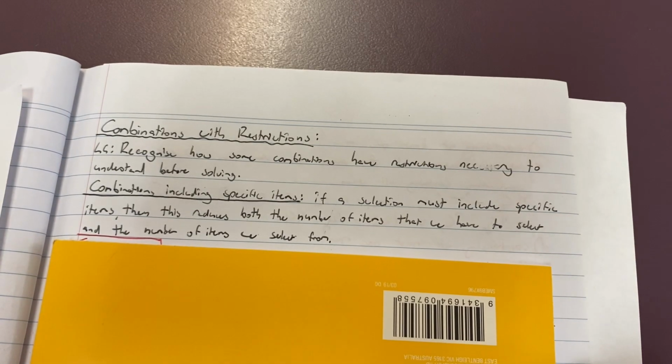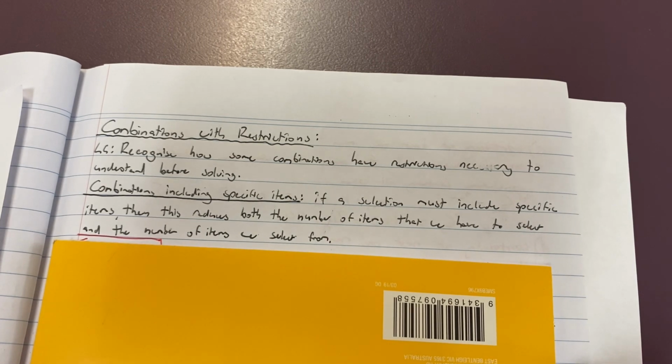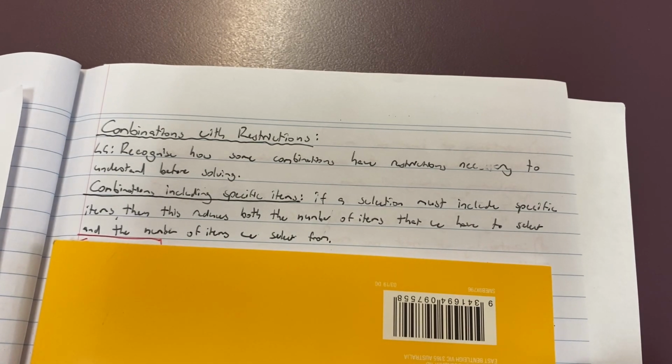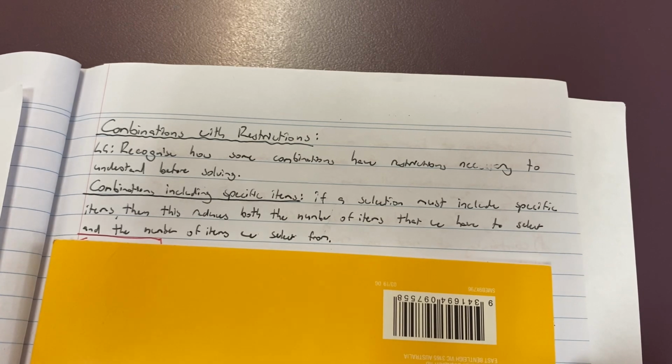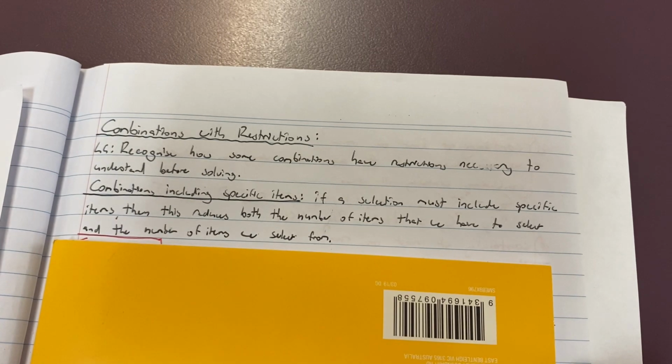Okay, ladies and gentlemen, for today's lesson, we're going to be going on from what we previously learned from combinations, specifically looking at combinations that have restrictions based on them. So for our learning goal, we will effectively be recognizing how some combinations have restrictions necessary to understand before solving.